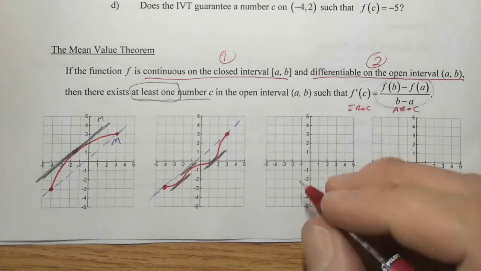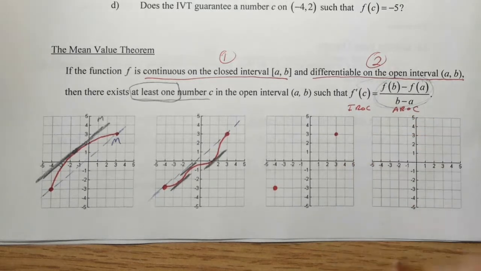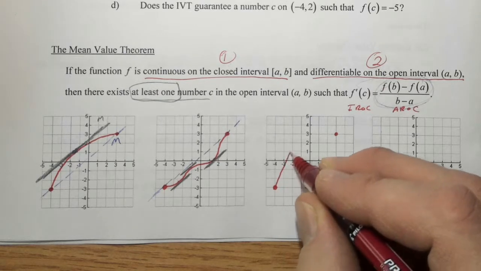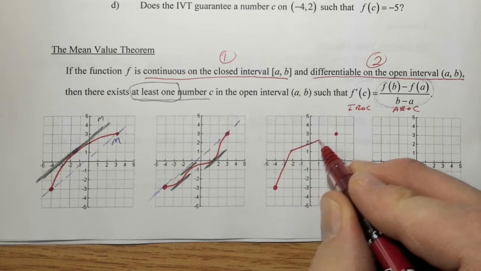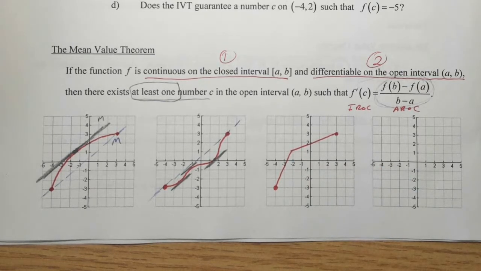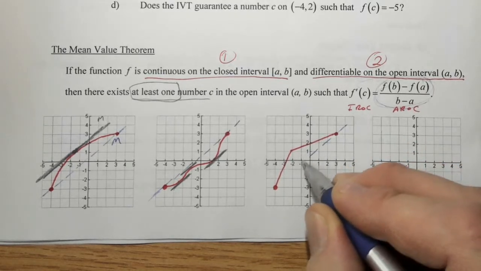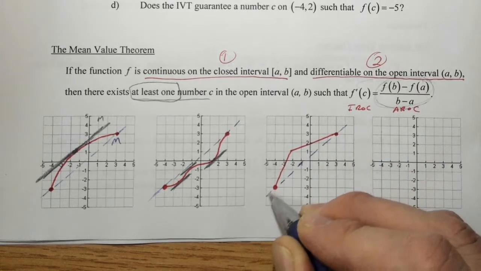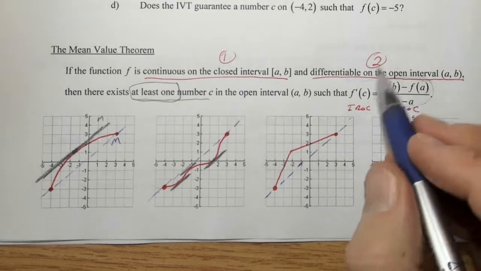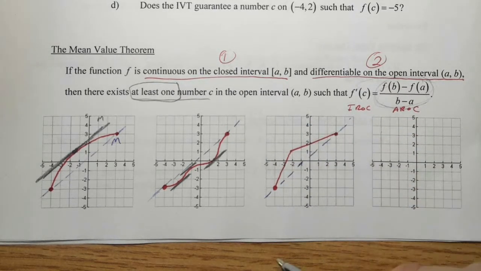All right, so let's bring our situation in another time. Okay, here's our points again. But this time I'm going to draw a function which is not differentiable on the open interval. Okay, I've got a corner right there. Right. So again, when I draw my secant line, right, there's my secant line, because the first condition is true, okay, our function is continuous.